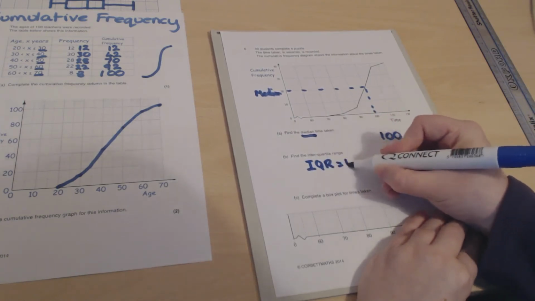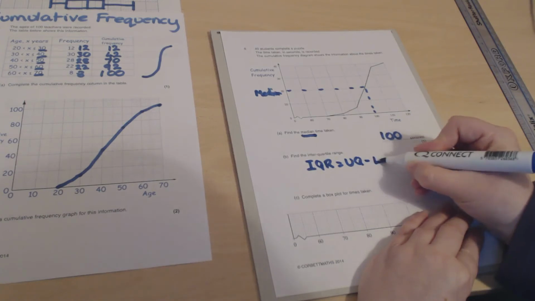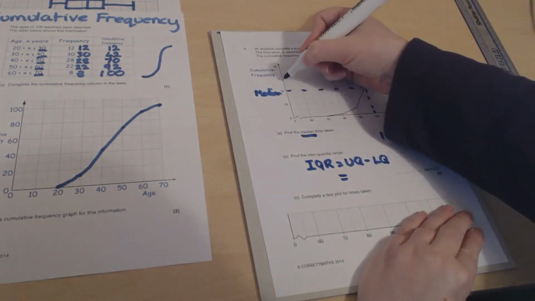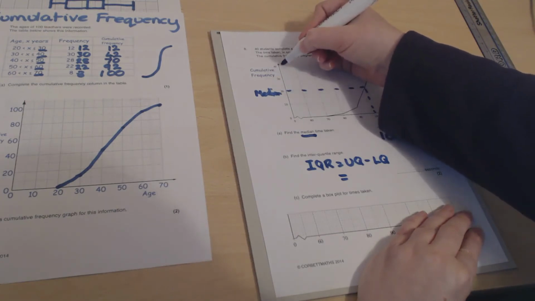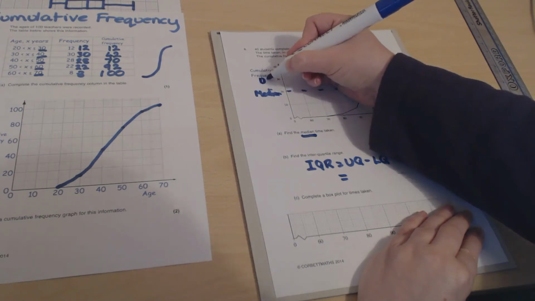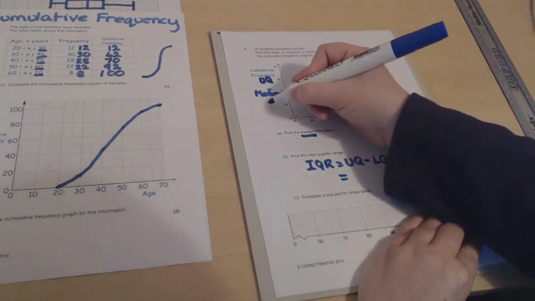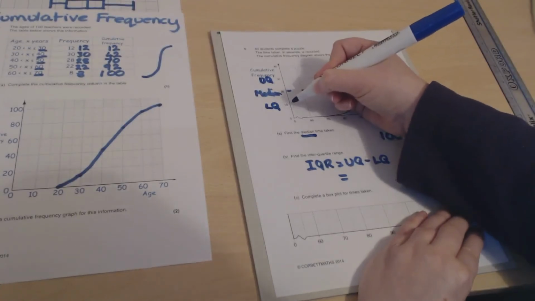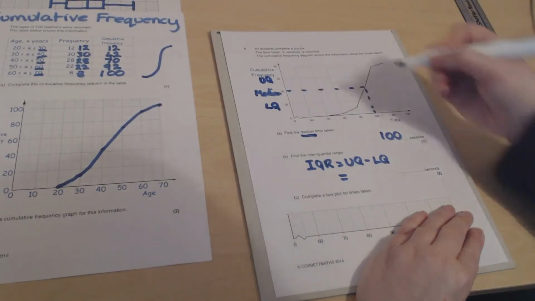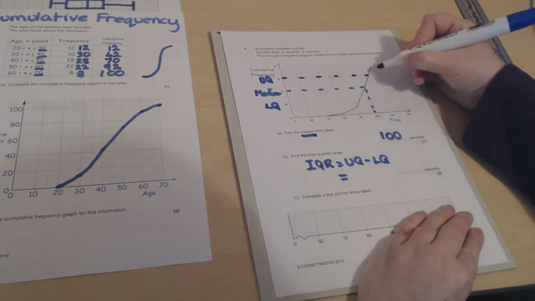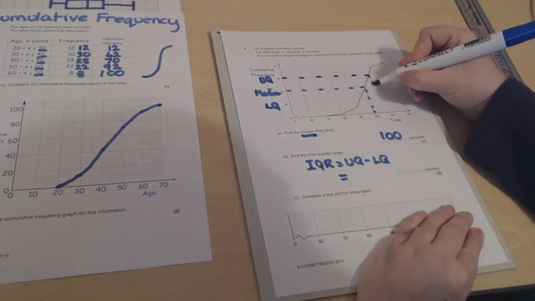Remember, that's the upper quartile minus the lower quartile. The upper quartile is going to be at 75%, or 3/4 of the 40. So that's going to be here at 30. And the lower quartile is going to be down here at 1/4 of 40, which is 10. So the upper quartile, if we go across to the line and then down.